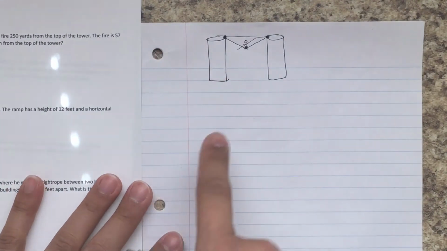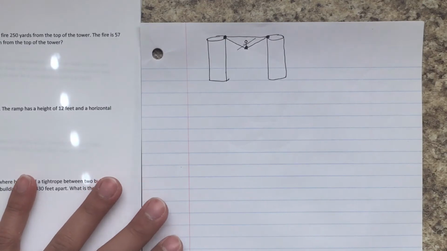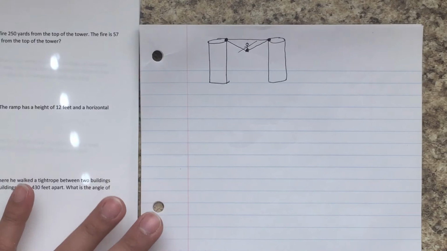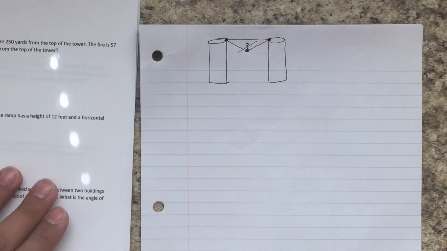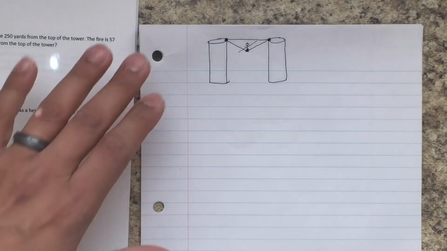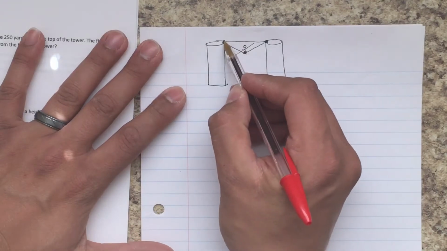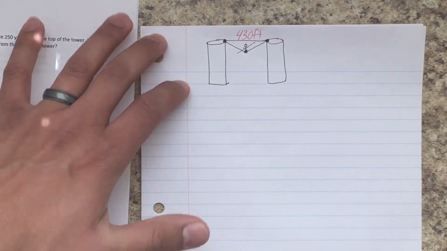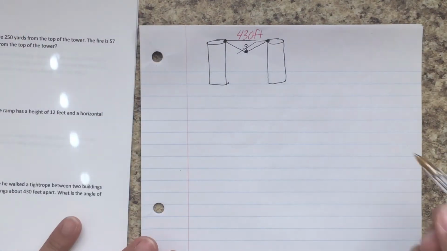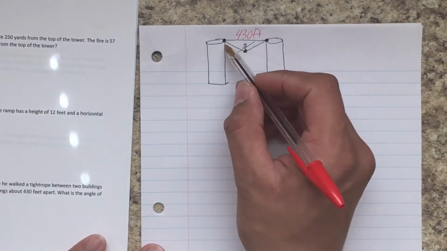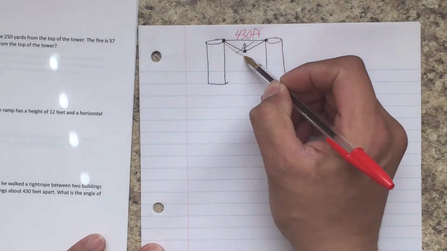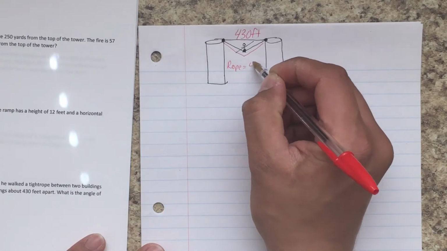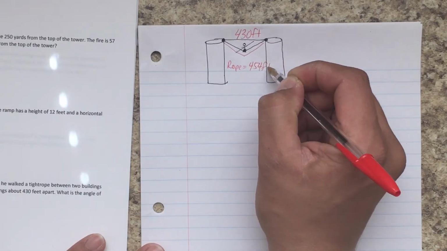All right, so we're going to start putting some numbers down and explaining how they all work together. The first thing we're going to put is the distance. They tell us the distance from one side of the building to the other side is 430 feet. They also tell us that the distance of the rope as it goes down and up is 454 feet.